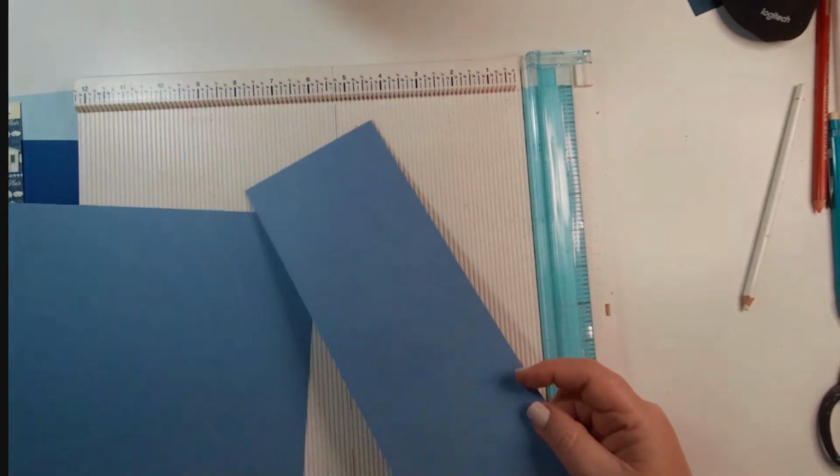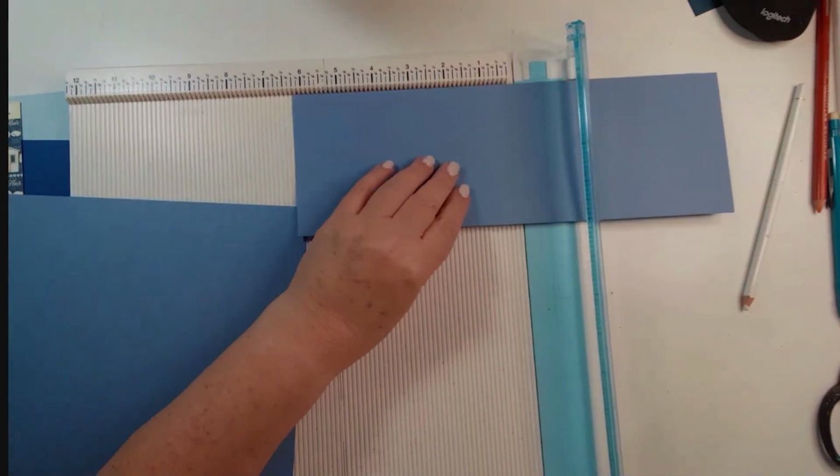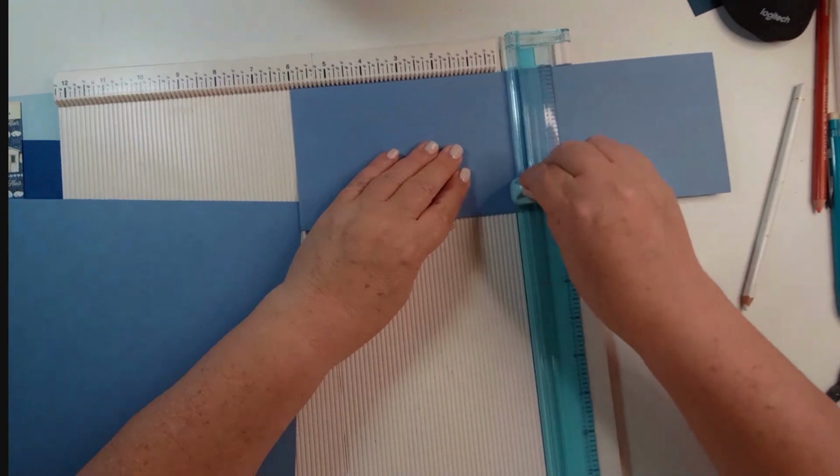The bottom piece is the 4 inches. I'm going to cut to 2 parts of 6 by 4.